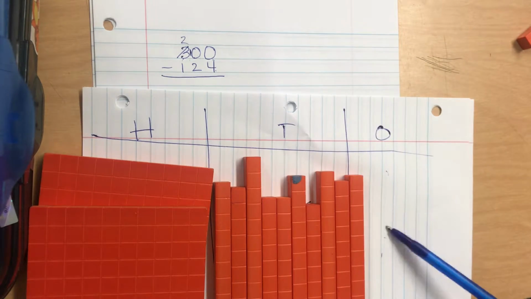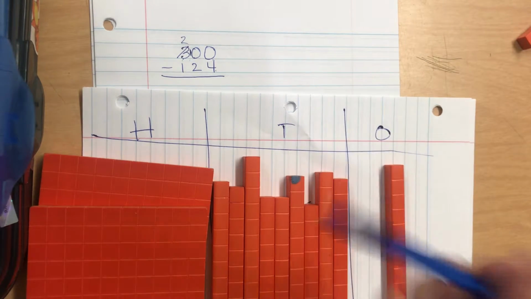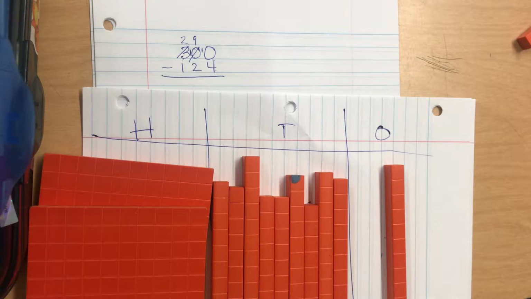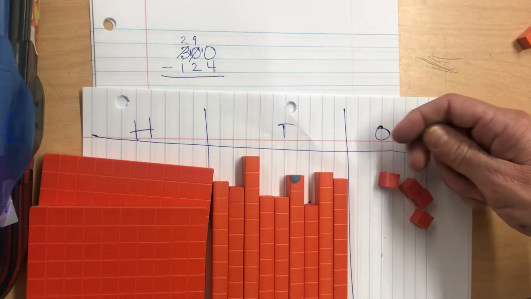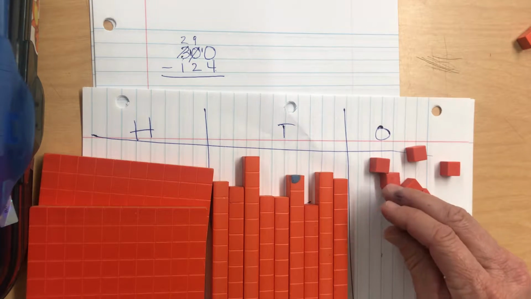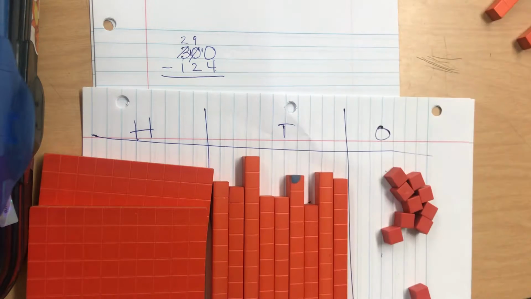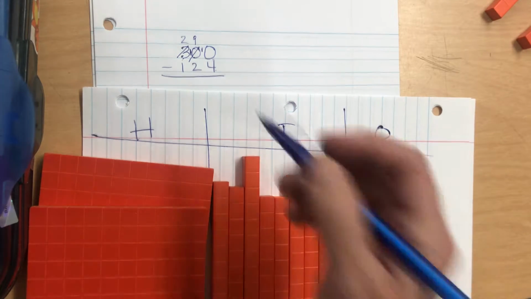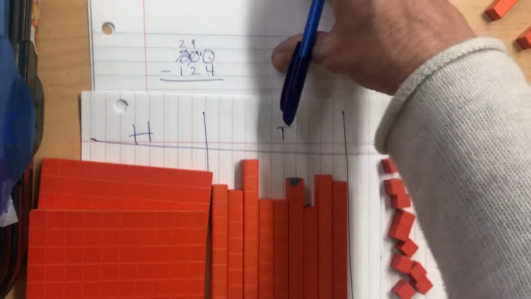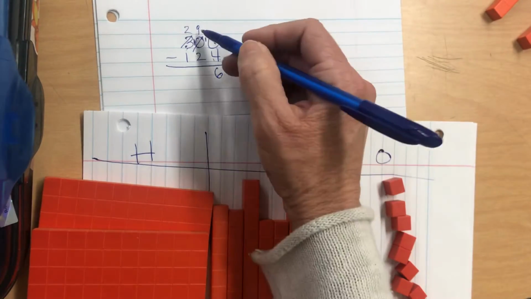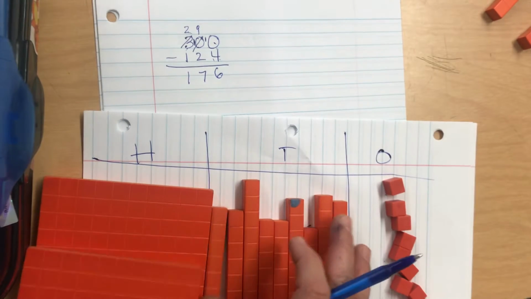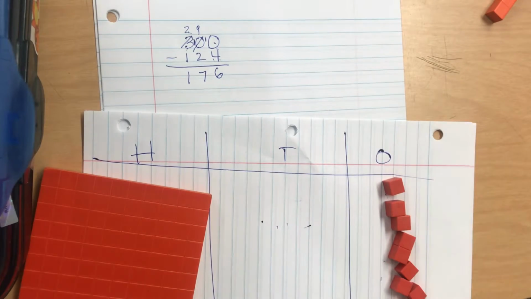Still doesn't help me subtract 0 minus 4. I still don't have any, but I can take one of these 10s and move it over, which is going to leave me with 9, and it's going to give me 10 1s. Okay, 1, 2, 3, 4, 5, 6, 7, 8, 9, 10. Okay, so now I can subtract. 10 minus 4 is 6, 9 minus 2 is 7, and 2 minus 1 is 1. Okay, let's try a couple more without the manipulatives here. See if we can do those, okay?